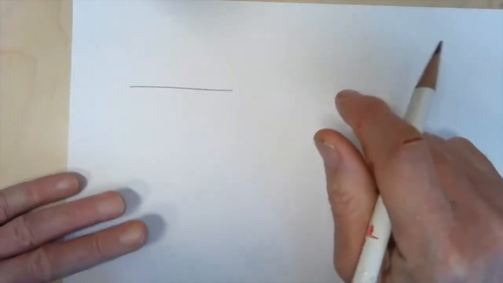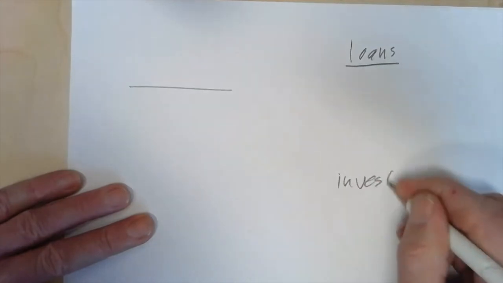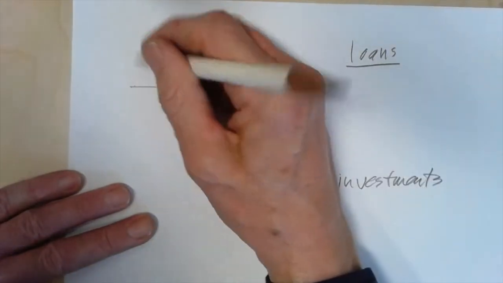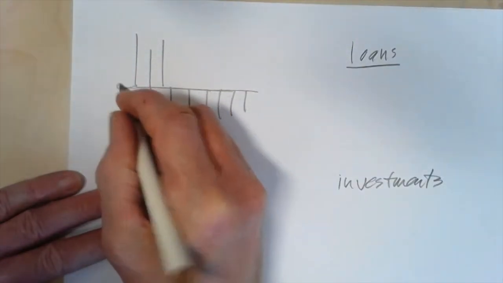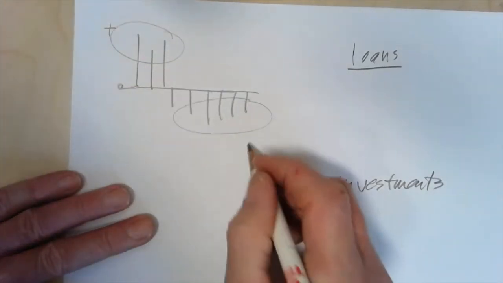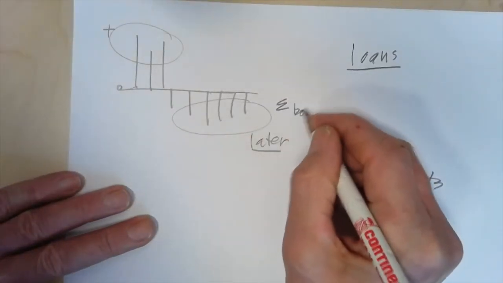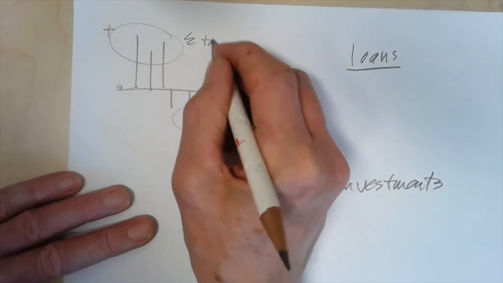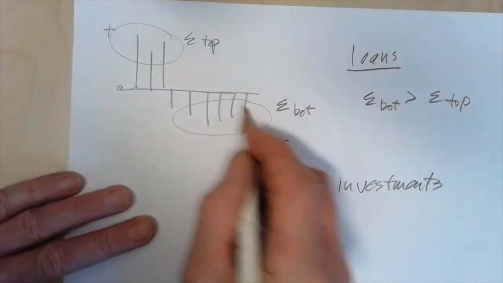Let me tell you about the sum of the top and sum of the bottom. Okay? There are 2 fundamental types of cash flow diagrams you have. You got loans and you have investments. A loan looks like this, where you are receiving your money early and you're paying it later. And in this case, the sum of the bottom is greater than the sum of the top. And the reason is this, is you have to pay the interest.